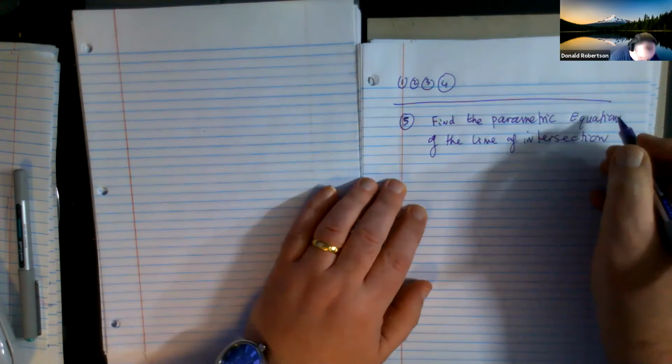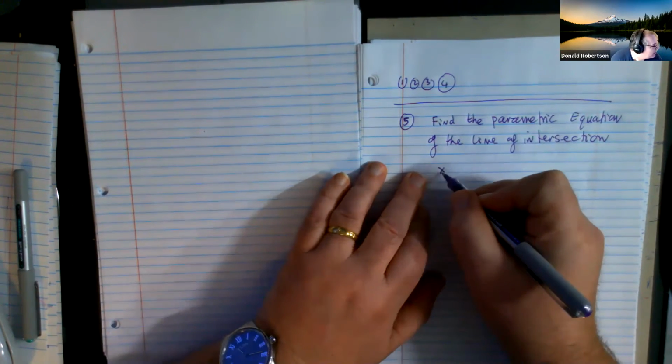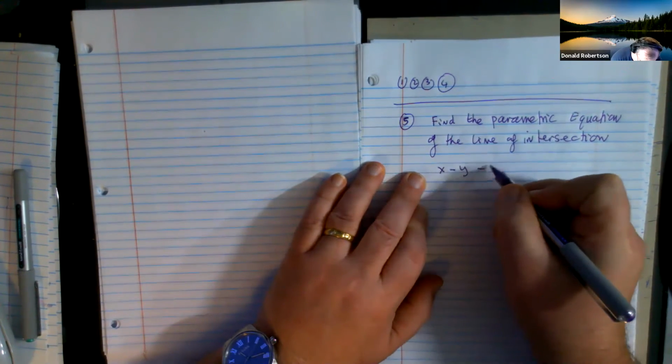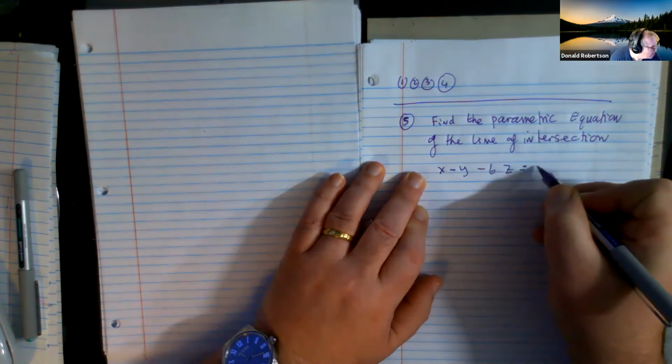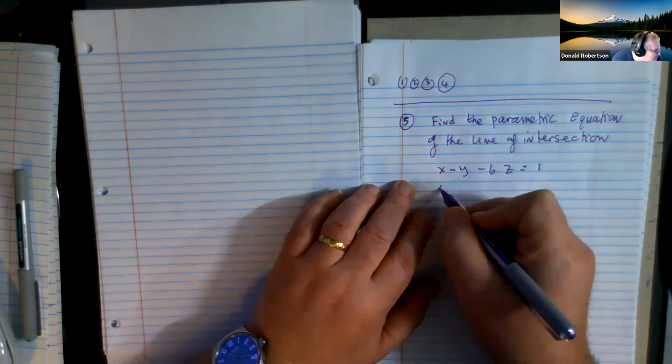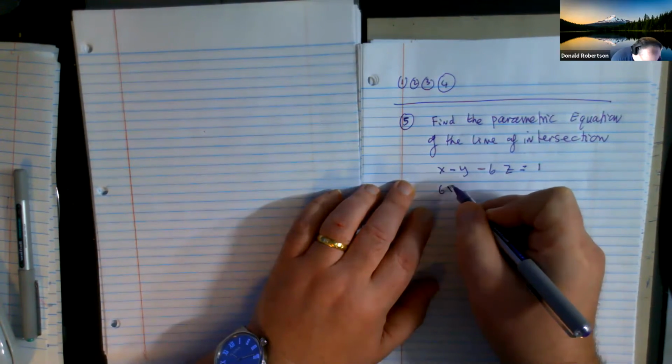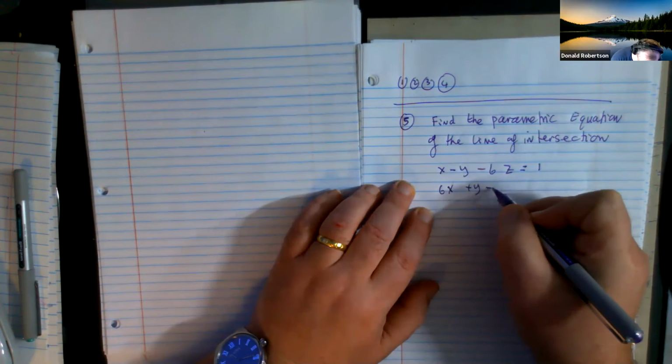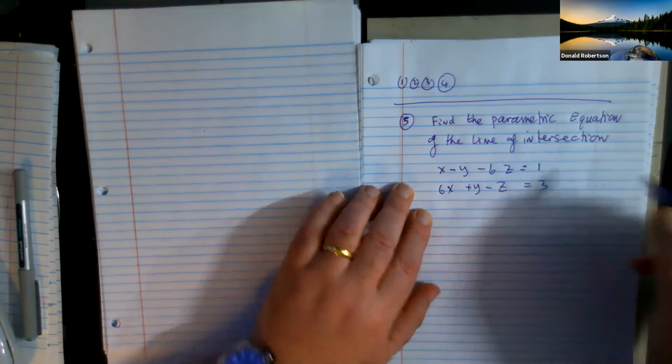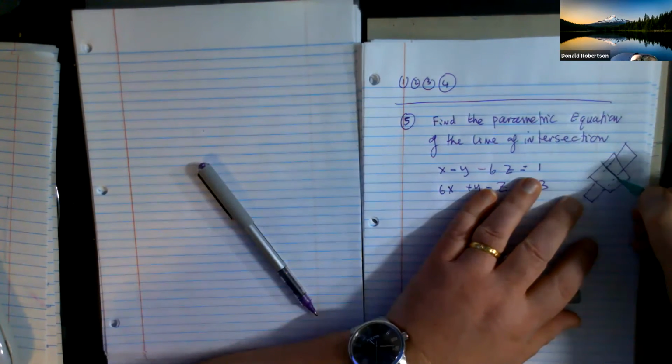And the two planes are x take away y take away 6z equals 1, and 6x plus y take away z equals 3. So I'm making no attempt at being realistic. But can you imagine what we want to know is the equation of this line, right? This green line.